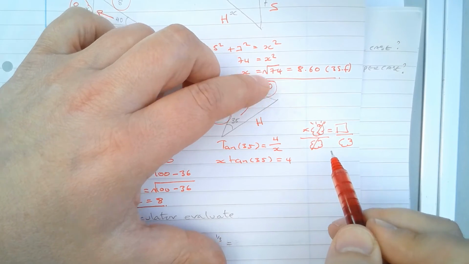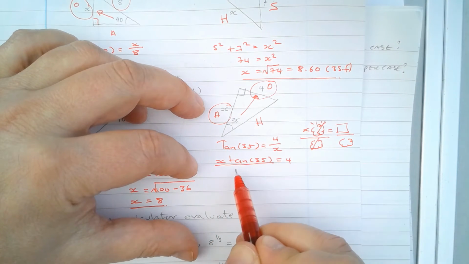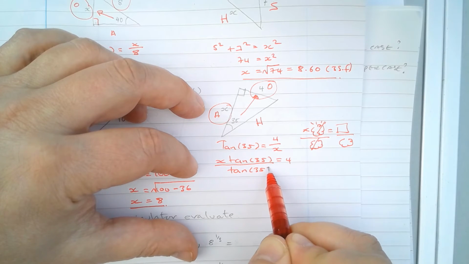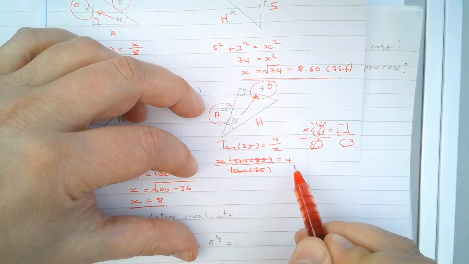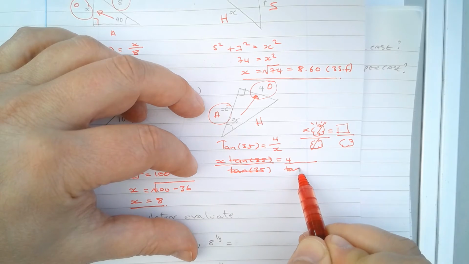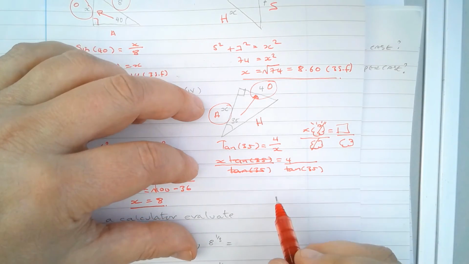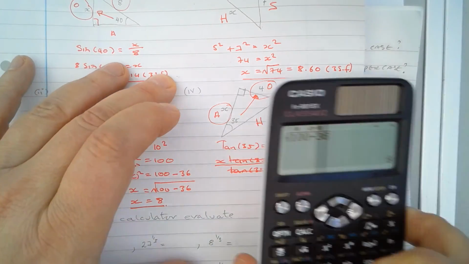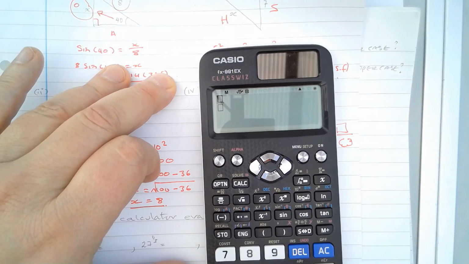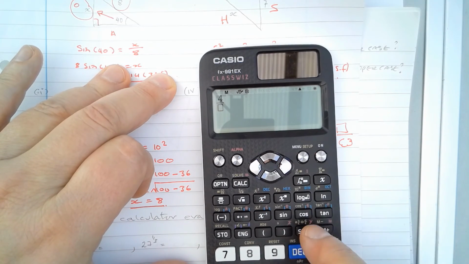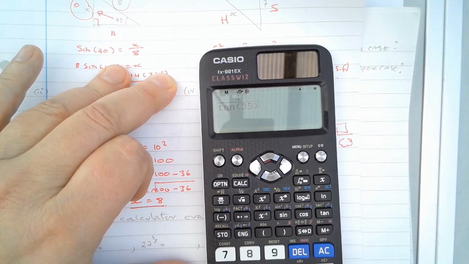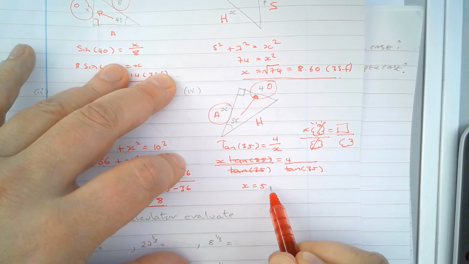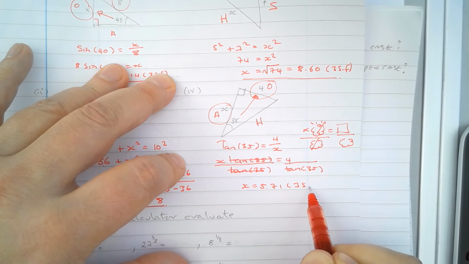If we divide that whole chunk away on both sides, you get left with x is equal to 4 over tan 35, and we can just put that into the calculator. 4 over tan 35 gives me x is equal to 5.71 to 3 SF.